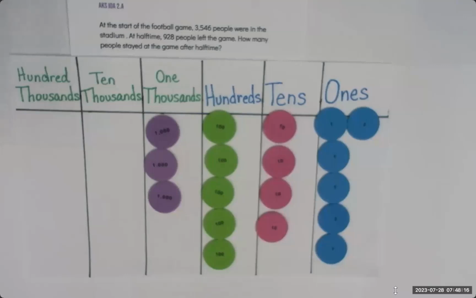So I notice in this problem that there are 3,546 people in the stadium. The problem also tells me that 928 people left the game at halftime. And I'm trying to figure out how many people stayed at the game after halftime. So I'm really trying to figure out how many people were left after the 928 people left the game at halftime. So I'm going to solve a subtraction problem.